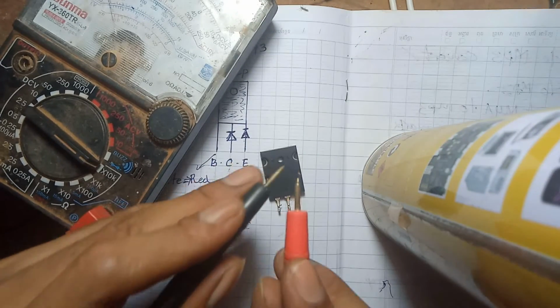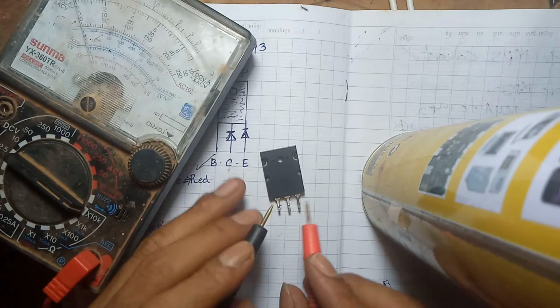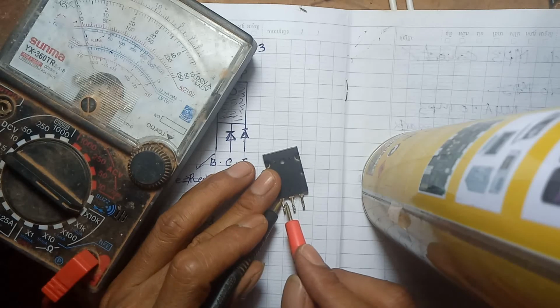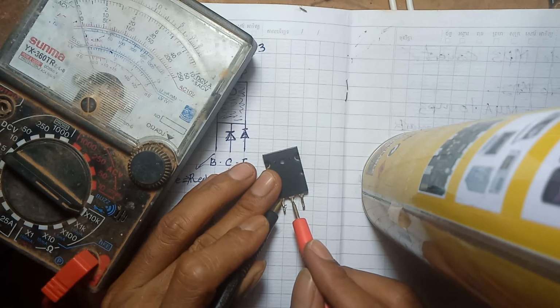It's completely different between NPN and PNP. So PNP cannot work with the black one to the B. So now let's check it out.